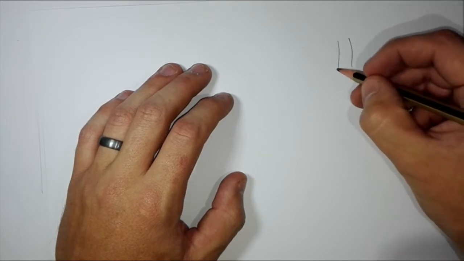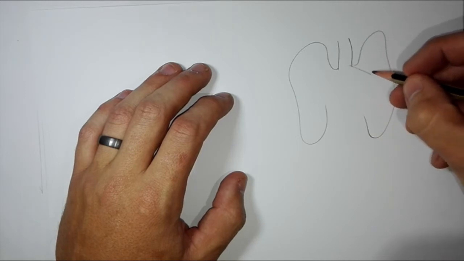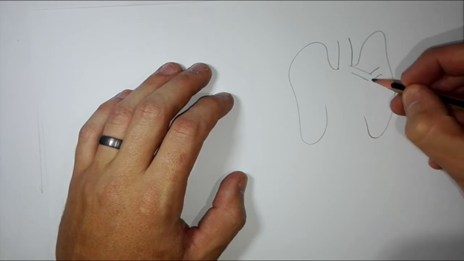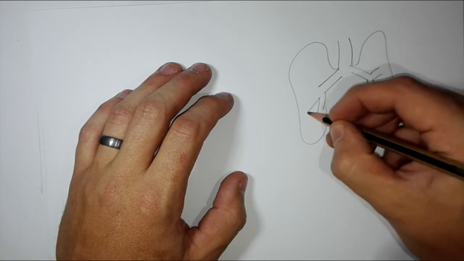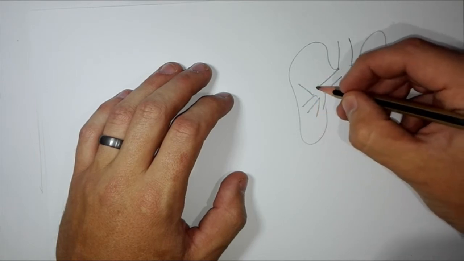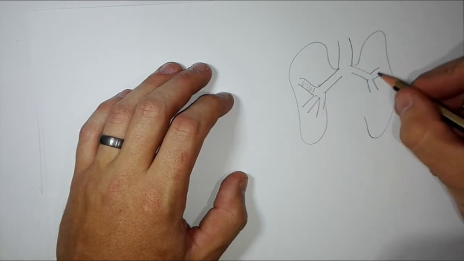So, we're somewhere in the lungs, obviously. So I just want to create two lungs, and I want you to more or less imagine where we're at. Okay, so the idea is that these airways within the lungs, the bronchi and the bronchioles, are inflamed. So there's inflammation here. Okay.